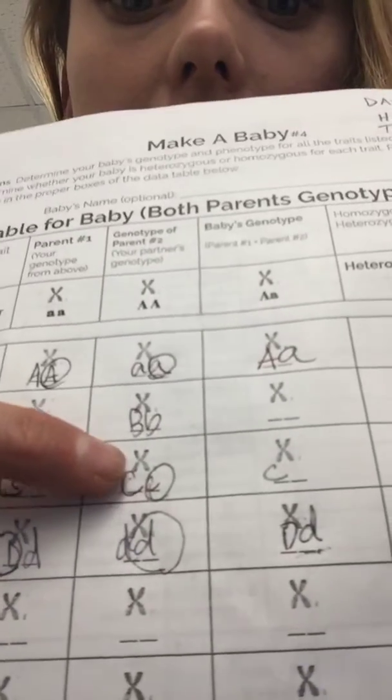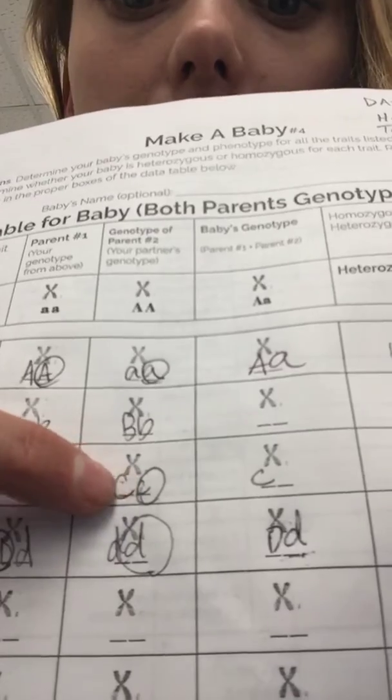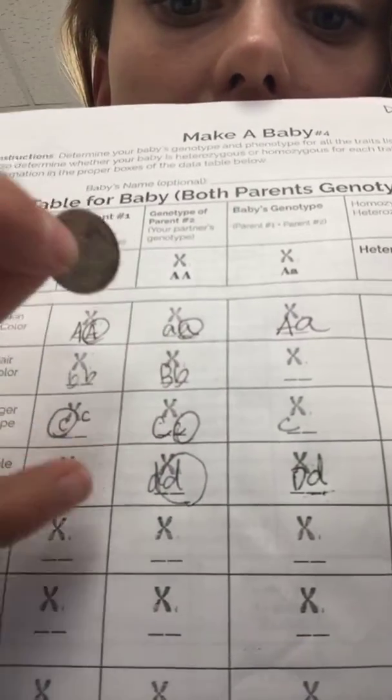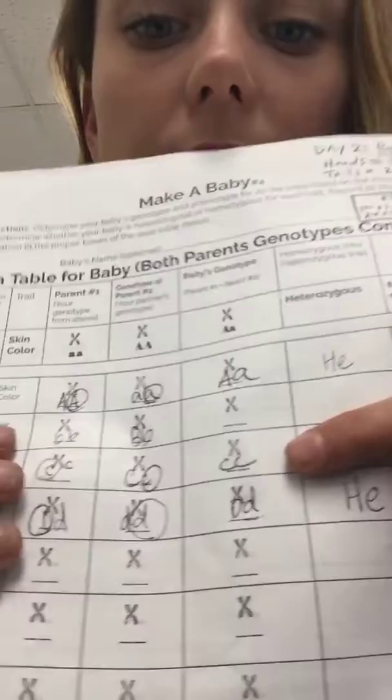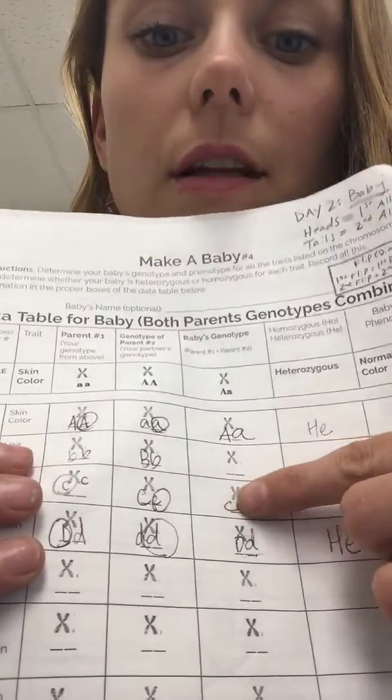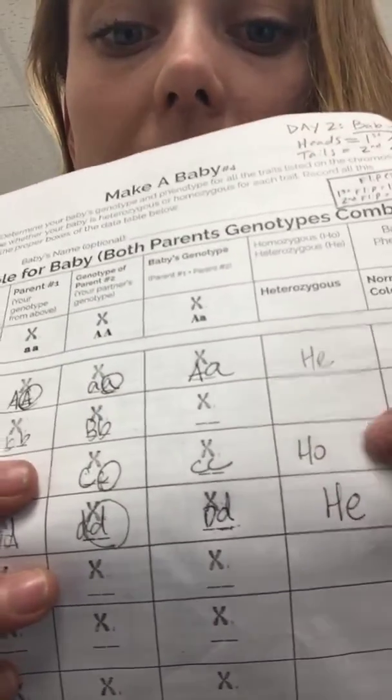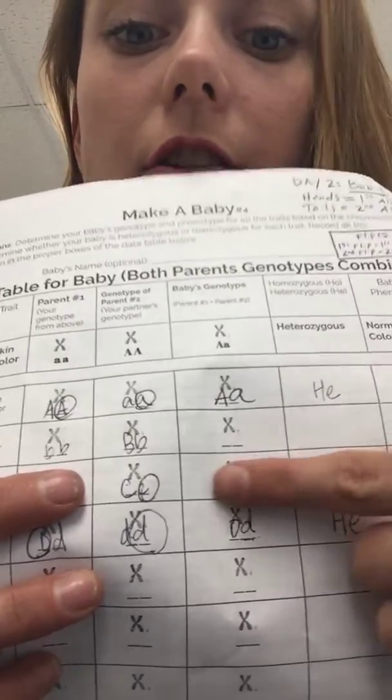Parent number 2, all they have to give is a big C or a little c. And since they got tails, their second allele is a little c. So the offspring inherited 2 recessive alleles, little c, which we call homozygous. So the little offspring has a homozygous recessive genotype.